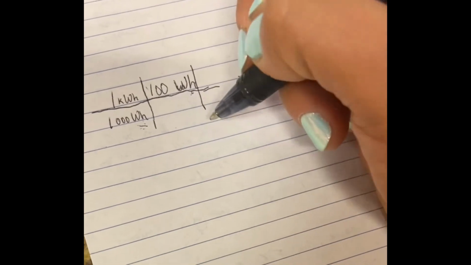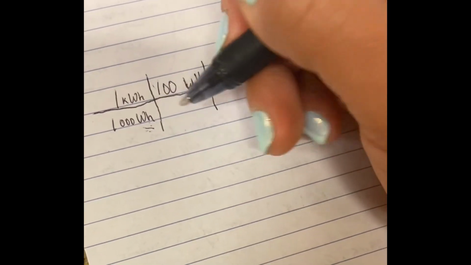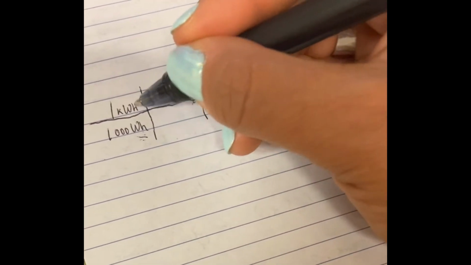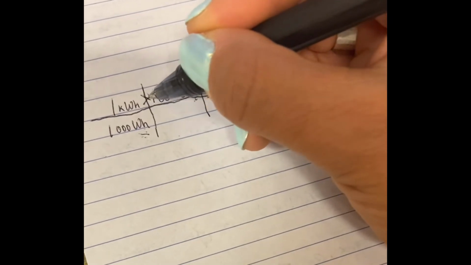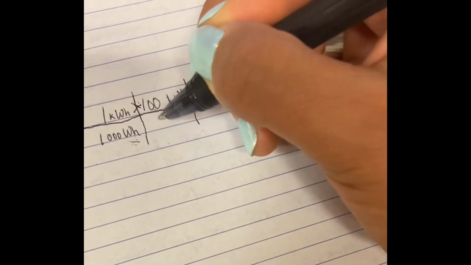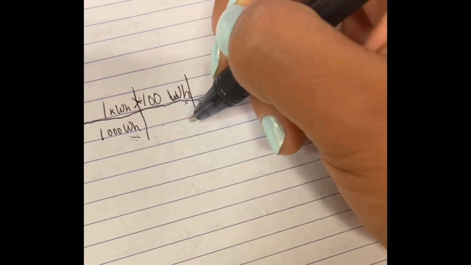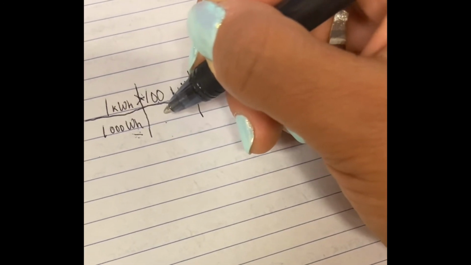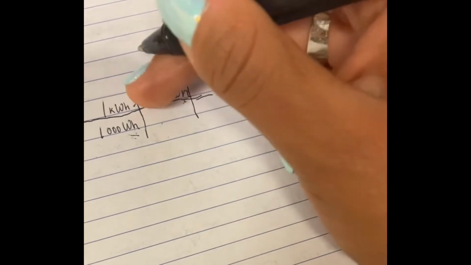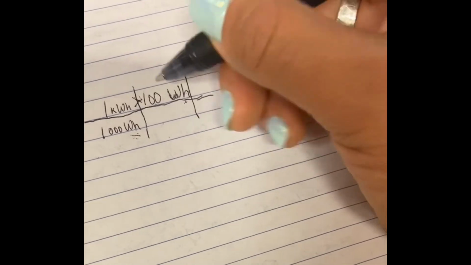So how do we solve this? Wow, this looks kind of confusing. Well, when two numbers are next to each other, we multiply. And when numbers are over each other, we divide. Is there anything over this? Nope, because we don't know the number of kilowatts yet. We're trying to just get rid of the wattage.